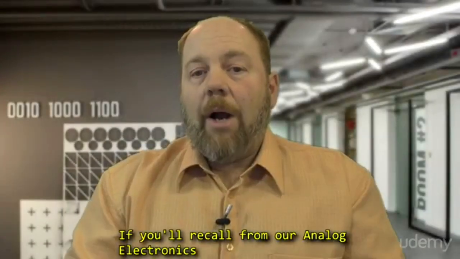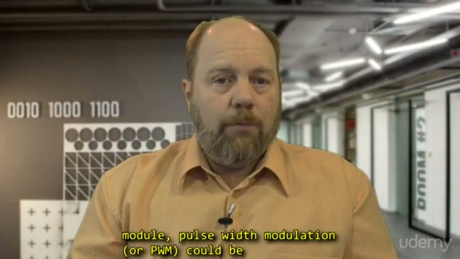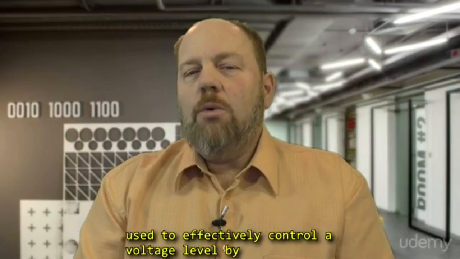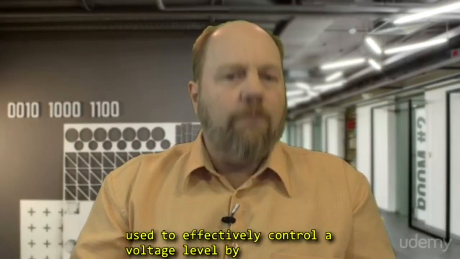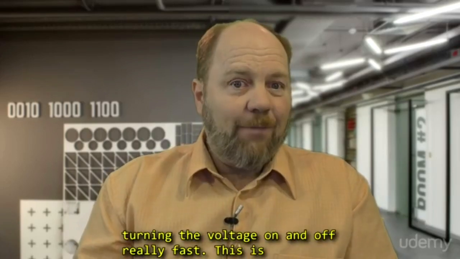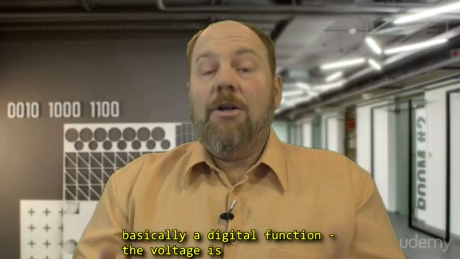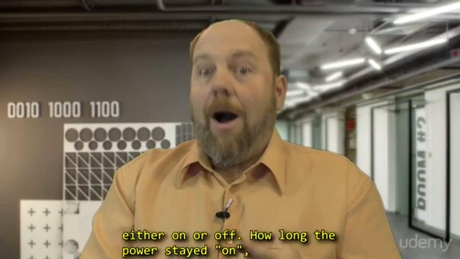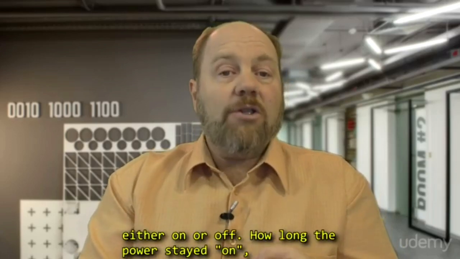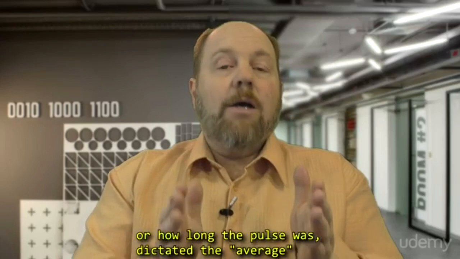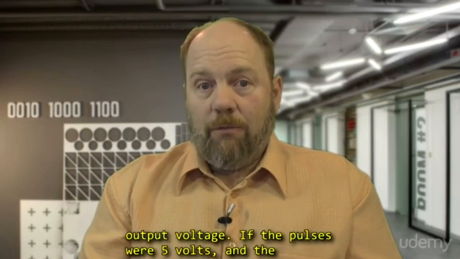If you recall from our analog electronics module, pulse width modulation, or PWM, could be used to effectively control a voltage level by turning the voltage on and off really fast. Now, this is basically a digital function. The voltage is either on or off. How long the power stayed on, or how long the pulse was, dictated the average output voltage.